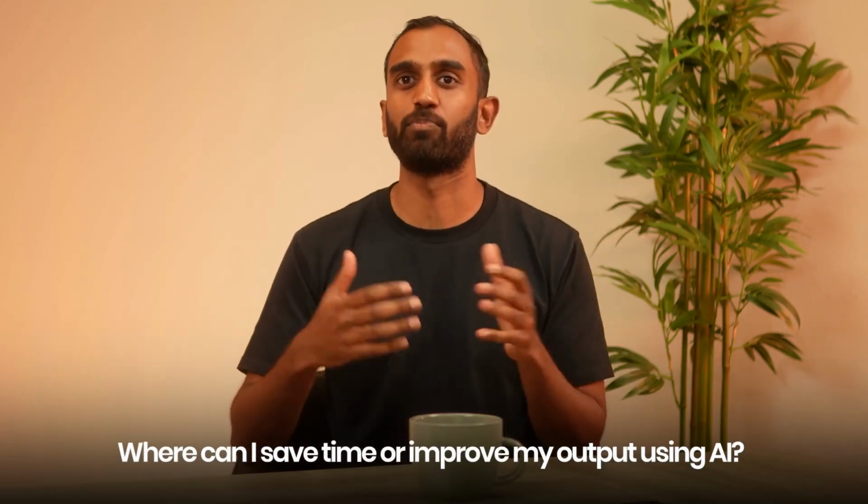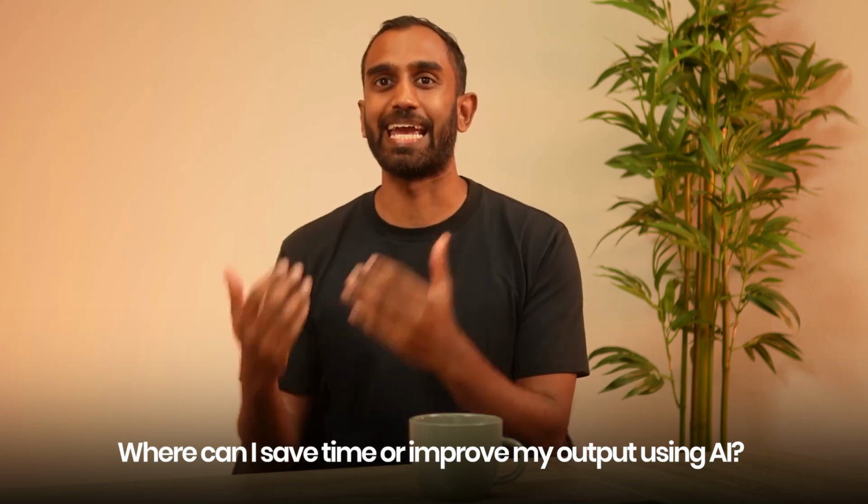Think of it as a checklist that helps you answer the question, where can I save time or improve my output using AI? This task is a way to find opportunities in your workflow specific to what you do every day and identify, oh, can I use AI here? It's going to involve 3 steps that we will run through.